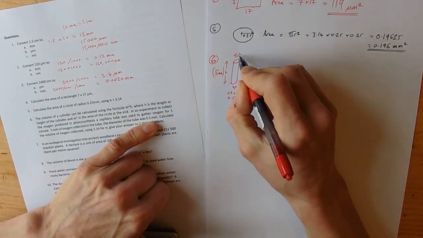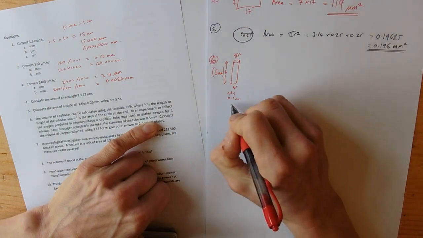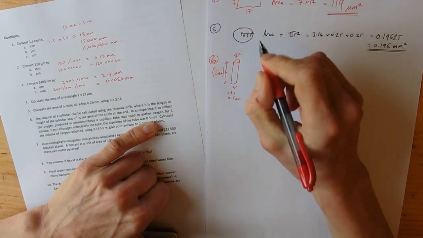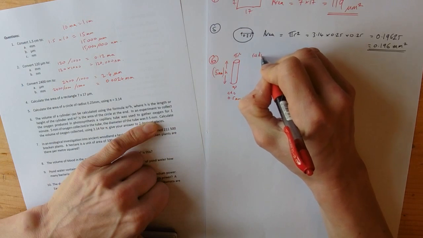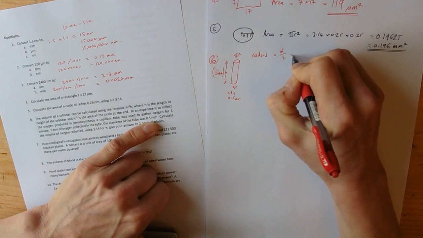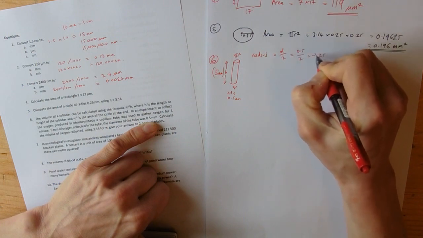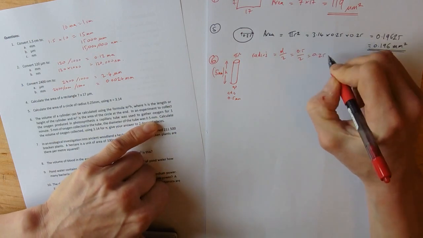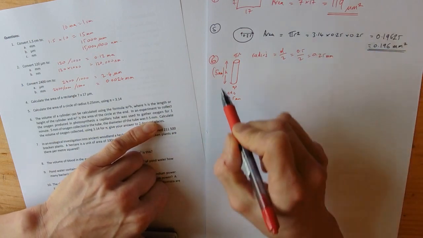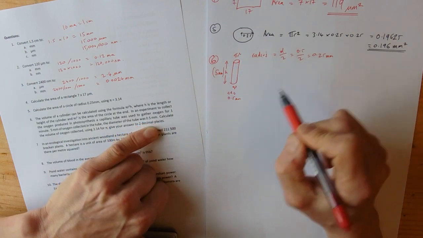We need the radius for this, so the radius will be half of that. Radius equals diameter divided by 2. 0.5 divided by 2 is 0.25 millimeters.